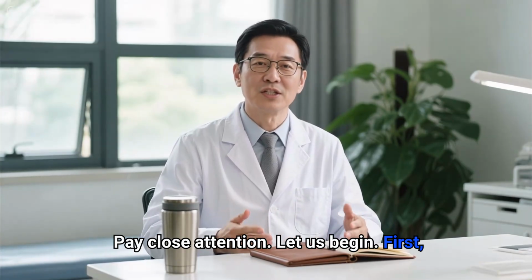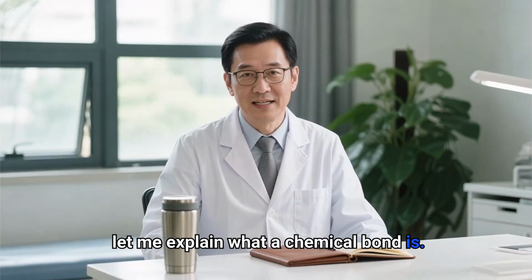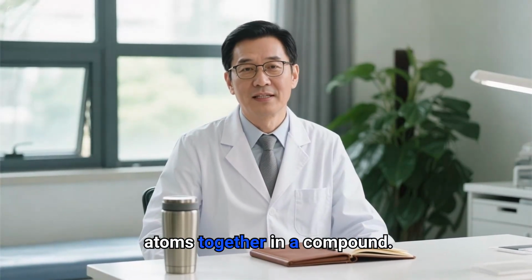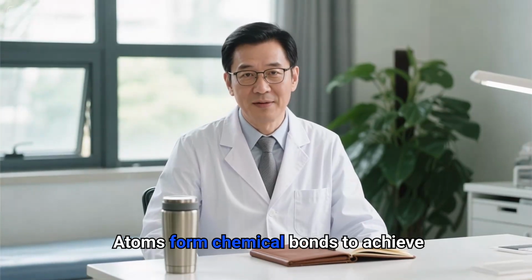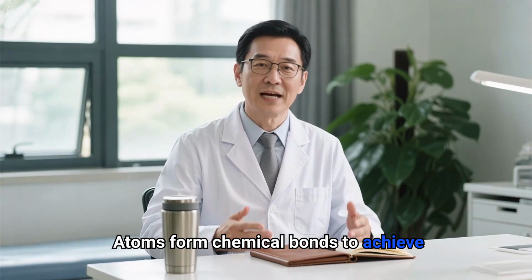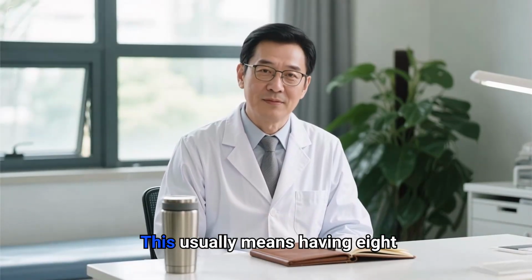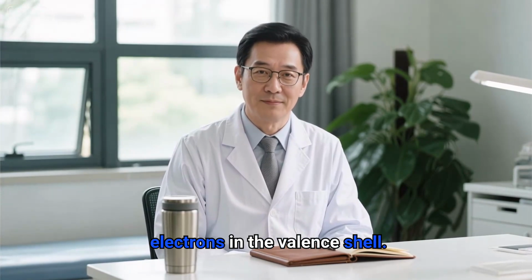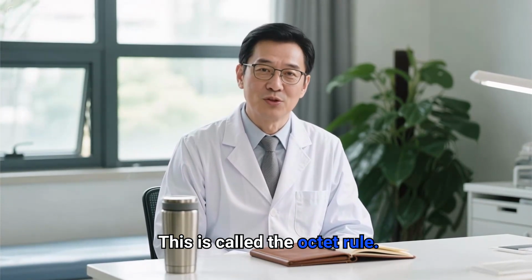First, let me explain what a chemical bond is. A chemical bond is the force that holds atoms together in a compound. Atoms form chemical bonds to achieve a stable electron configuration. This usually means having 8 electrons in the valence shell. This is called the octet rule.